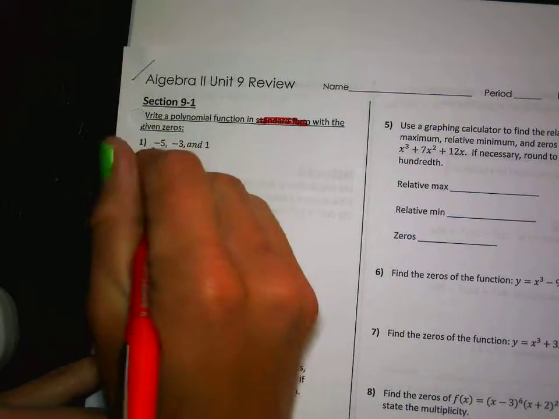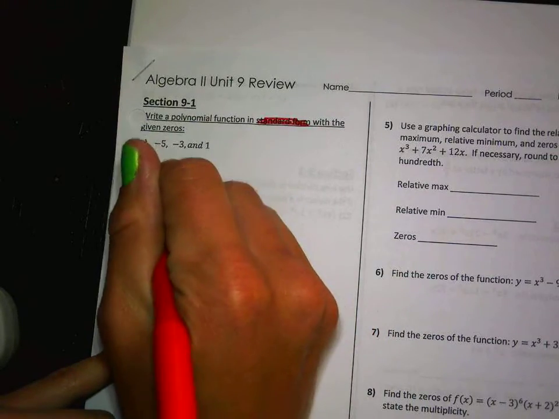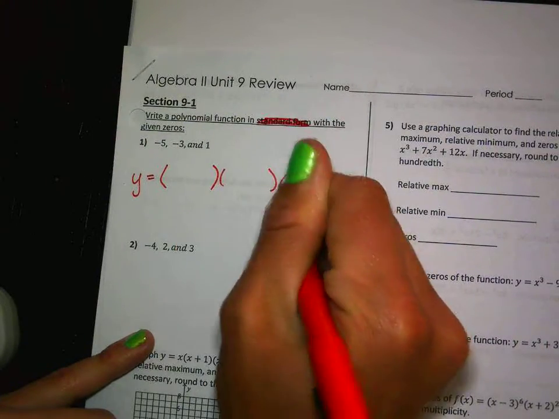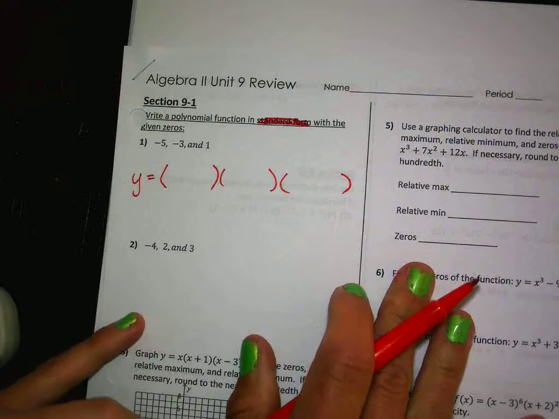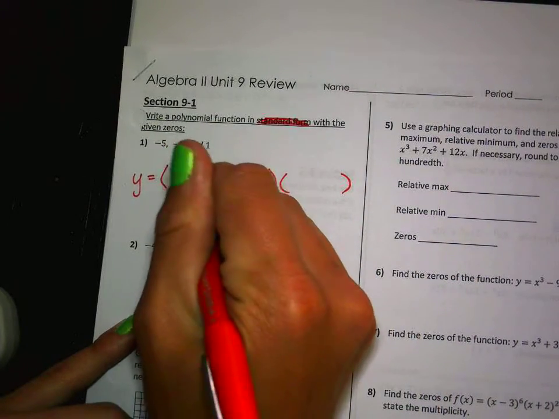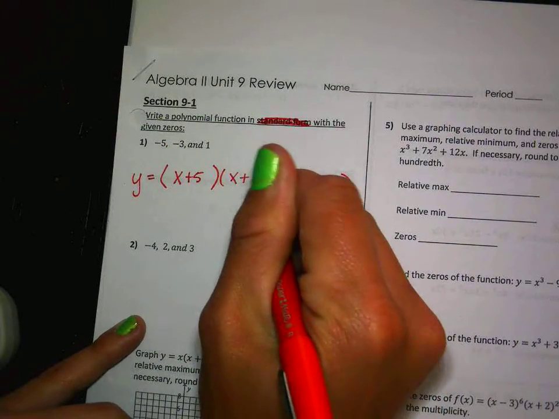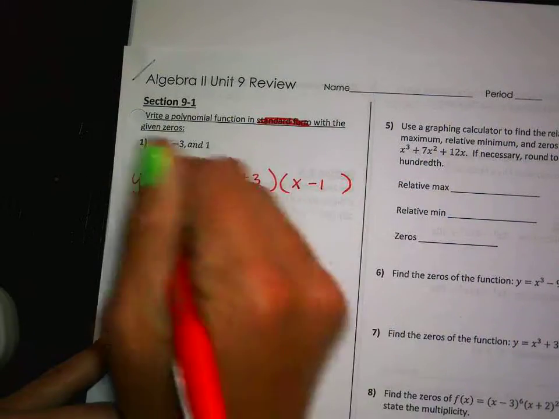So when you put the zeros into your function, they're going to go back into parentheses, but what do you need to remember to do? Switch the sign. So it's going to be x plus 5, x plus 3, and x minus 1.